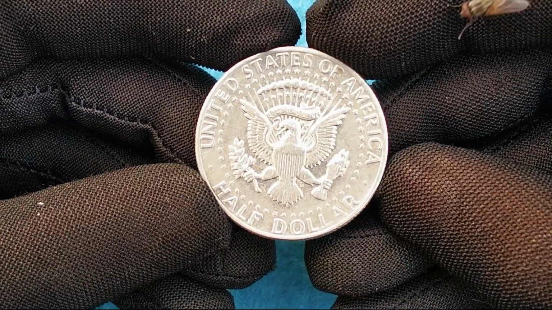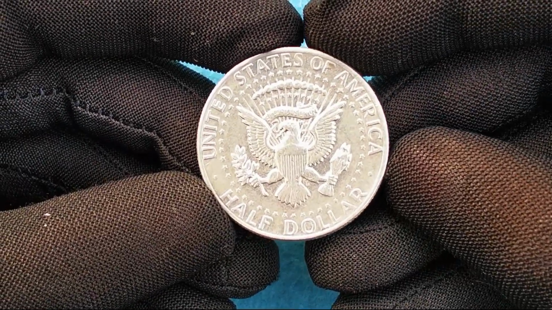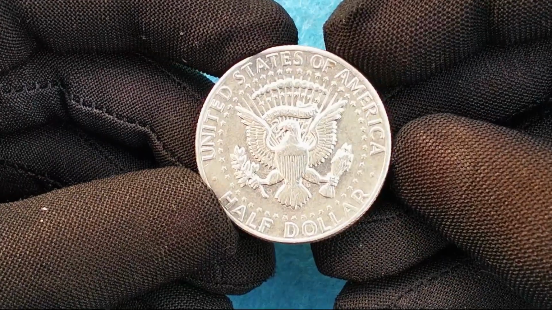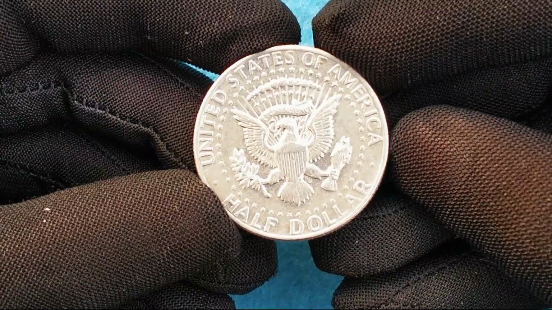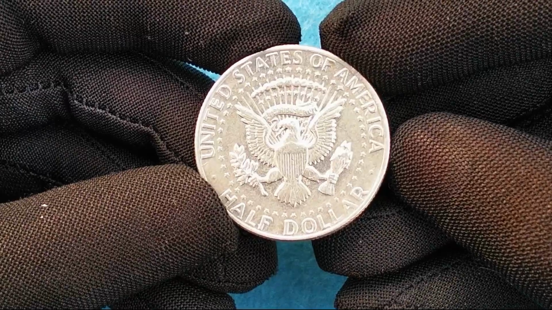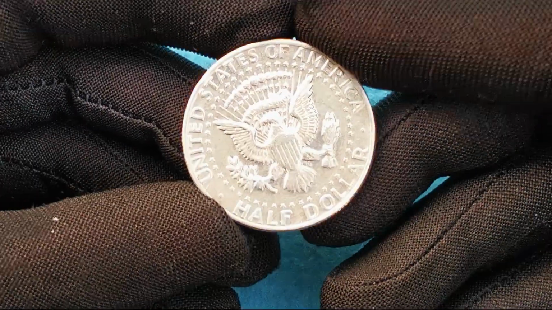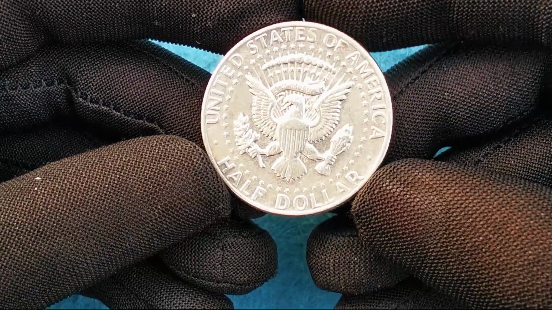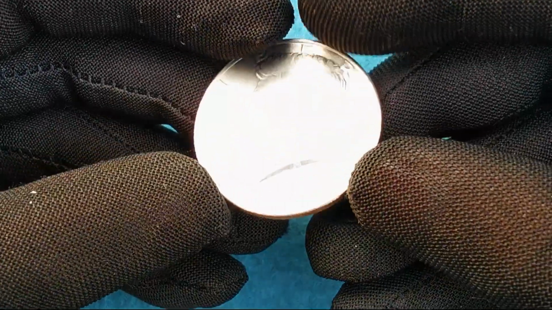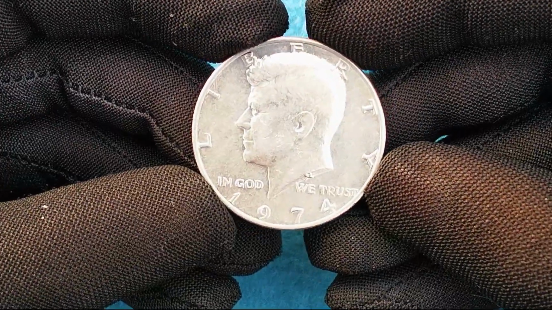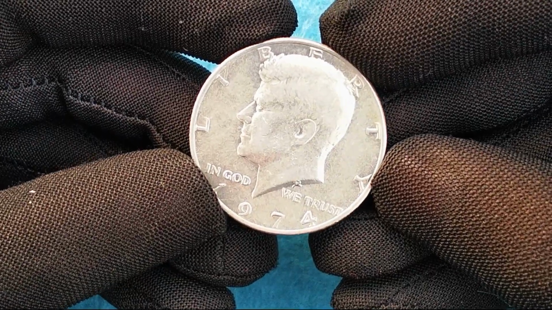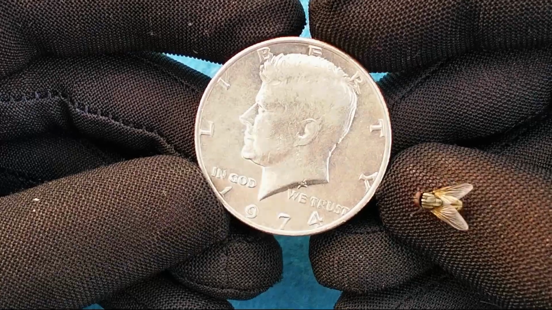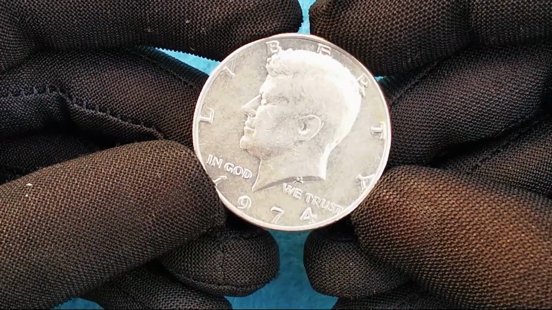In terms of collectability, the 1974 Kennedy half-dollar is readily available in circulated condition, typically worth face value, 50 cents, but higher-grade uncirculated examples, MS-65 and above, can command prices of $10 to $20. The 1974 double-die obverse variety can be worth $50 to $500, depending on the condition. Proof versions, 1974-S, range from $5 to $25, with deep cameo examples being more valuable.